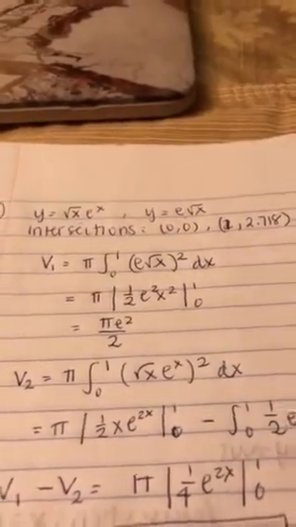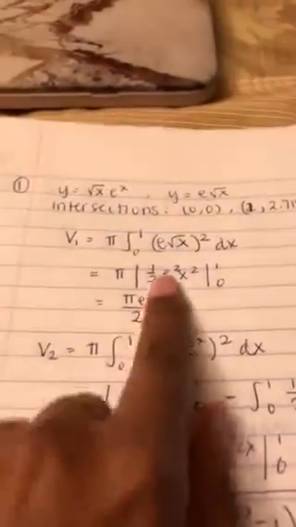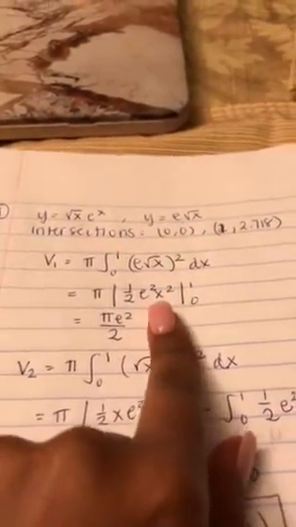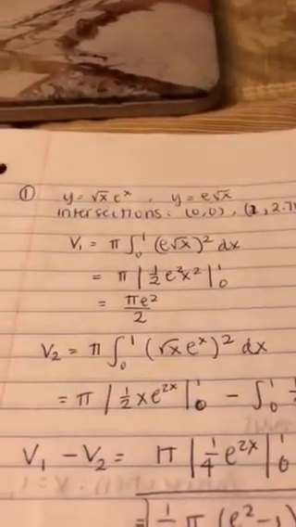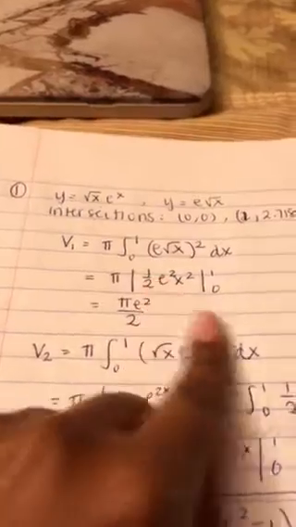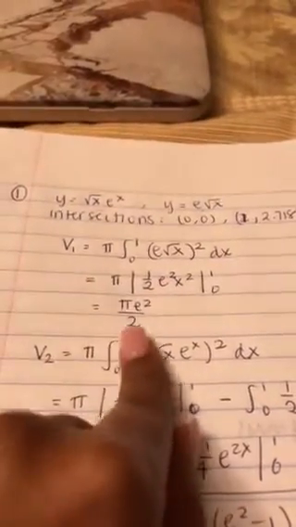When you integrate this equation after it's squared, you get 1/2 e to the power of x times x squared. You still have to use the boundaries, so you plug in the 1 and subtract what you get when you plug in the 0, times pi. You get pi times e squared over 2. And that's just the first volume.